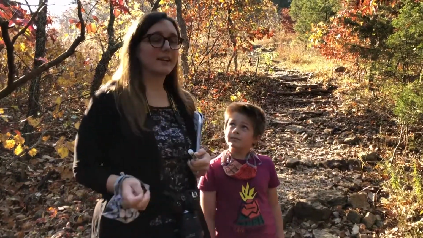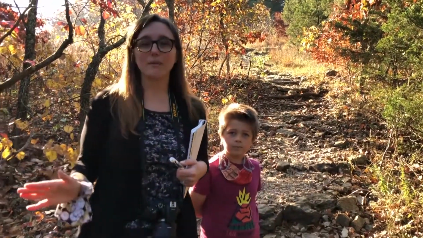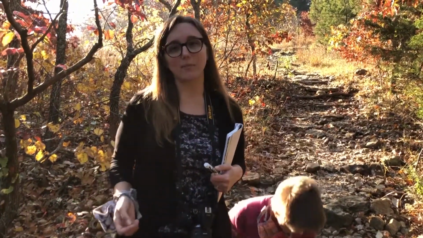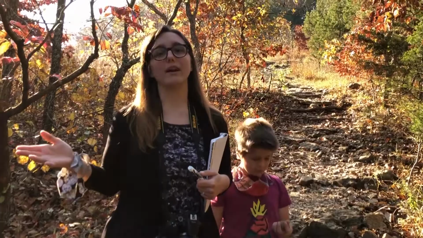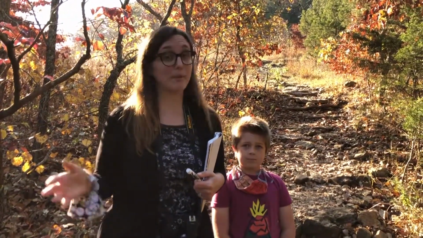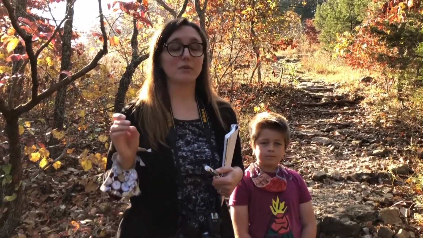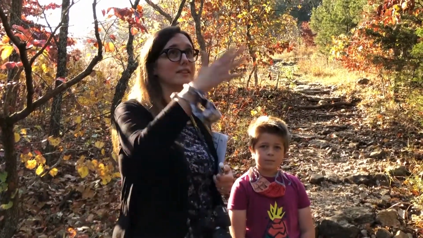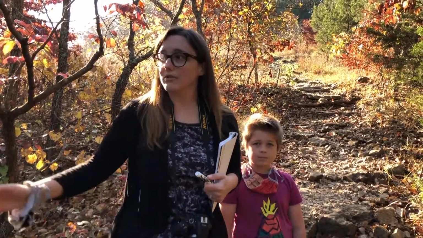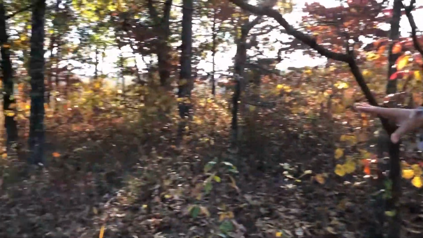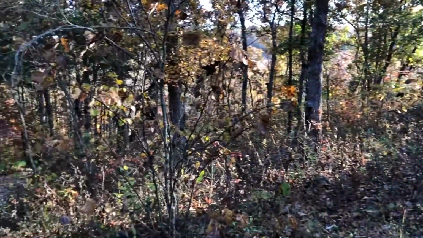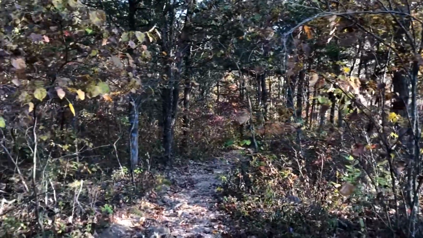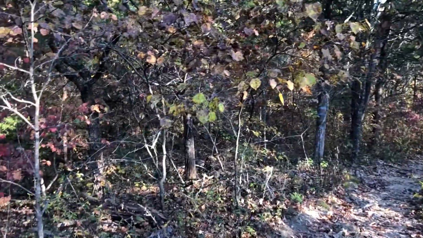So we're going to take a second to just notice this environment and what this environment is like, because if you want to understand why different plants and animals have what traits they have, remember, traits are what a living thing looks like or behaves like. If you want to understand that, you have to understand the environment that they are in. So if you look around, if you look this way, this is going into a forested area, and it is very shady and cool.